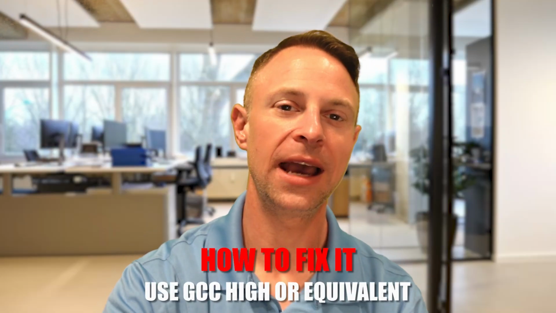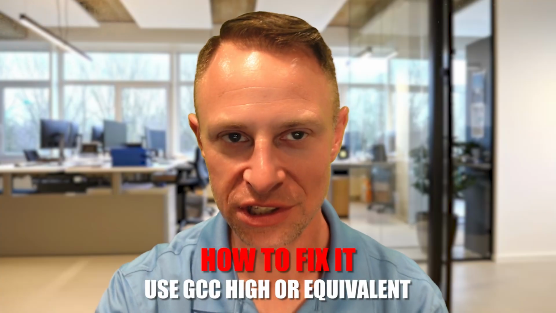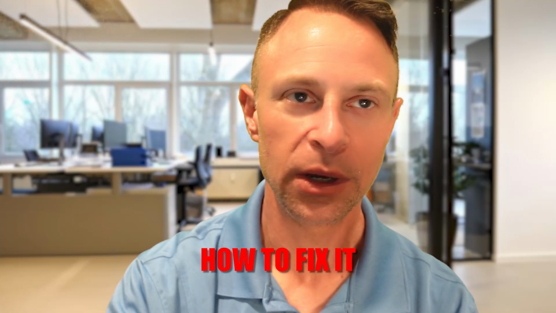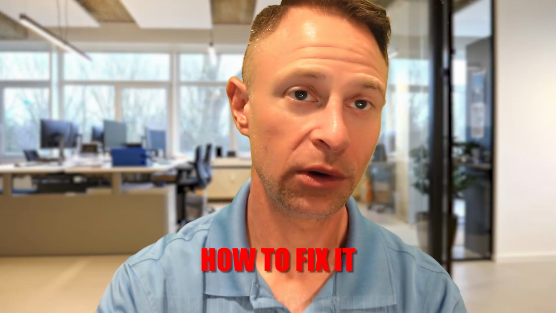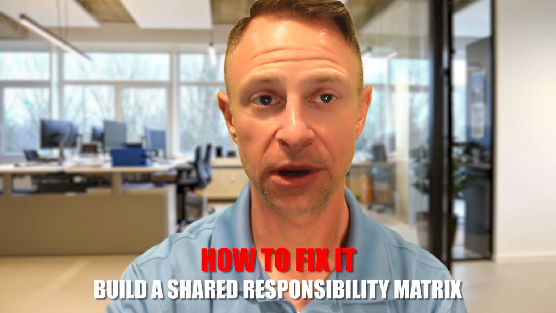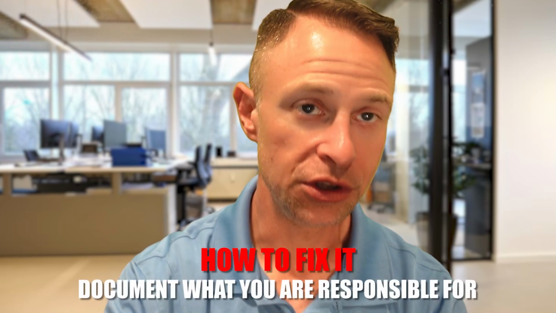All right. How do you fix it? Well, we can use the Azure Government and Office 365 GCC or GCC High environments. We can obtain FedRAMP authorization or equivalency evidence. We can build a shared responsibility matrix. We can document what you are responsible for, because even if the cloud is secure, you still own your side of the controls, and you've got to handle that as part of your shared responsibility with your service provider.